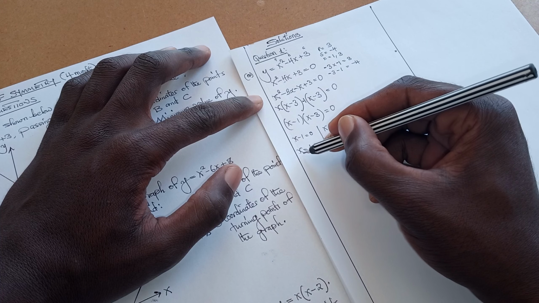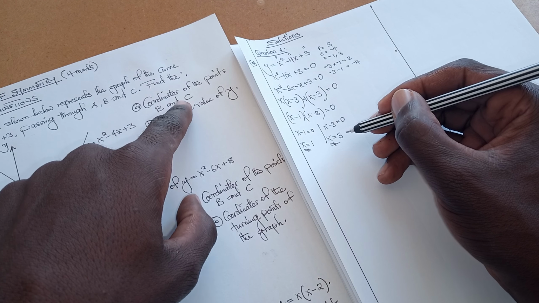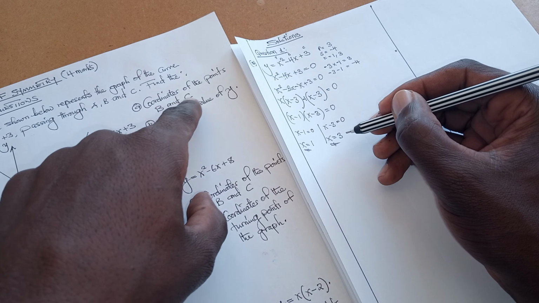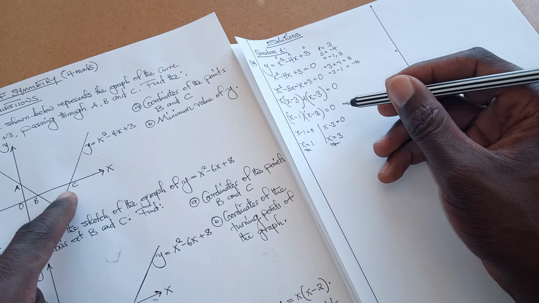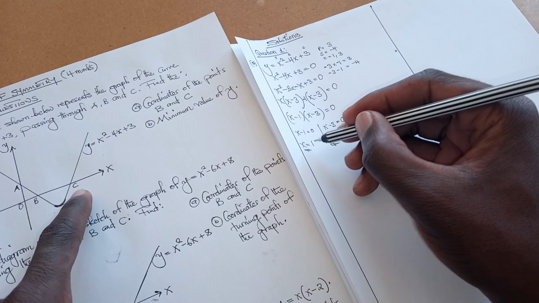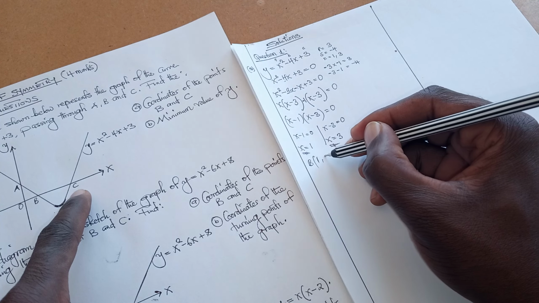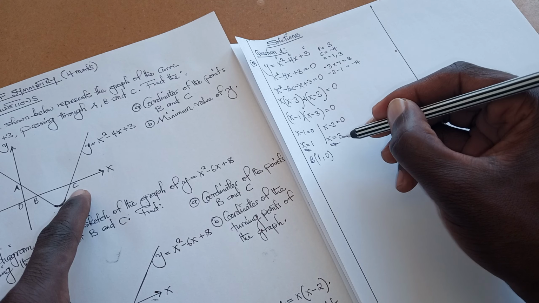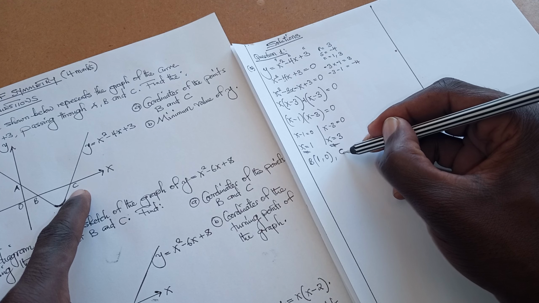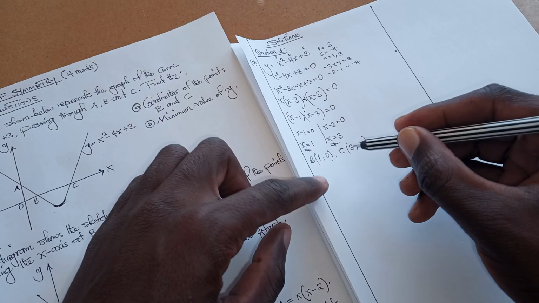So the question says, find the coordinates of the points B and C. B is the first one and C is the second one. Meaning that on B, if x is 1, then y is 0, and on C, if x is 3, then y is 0.